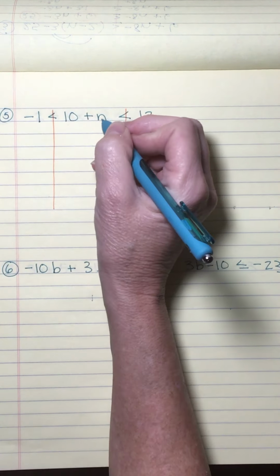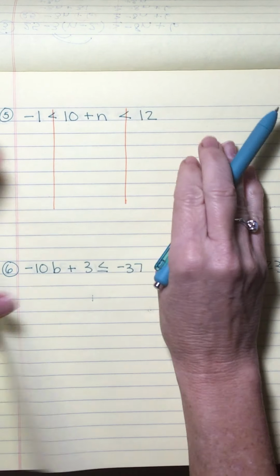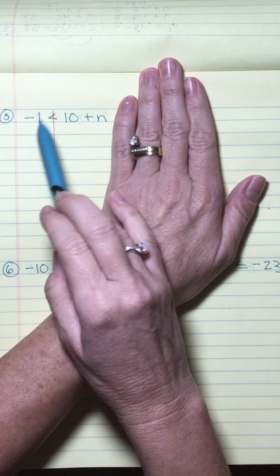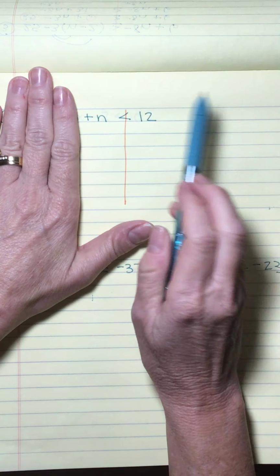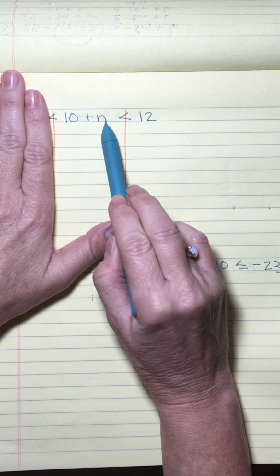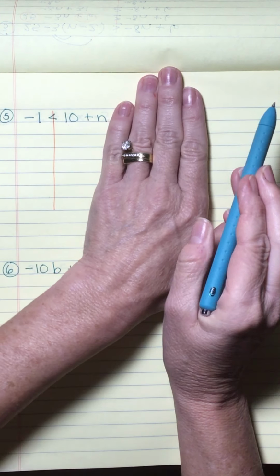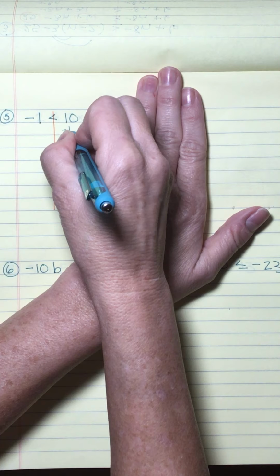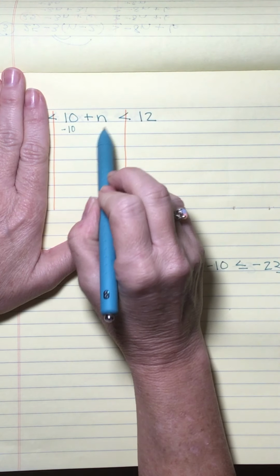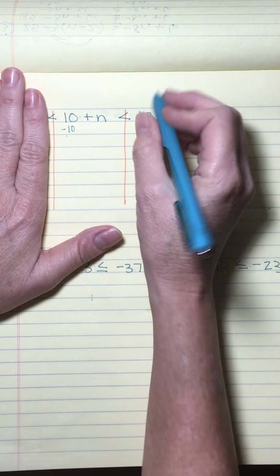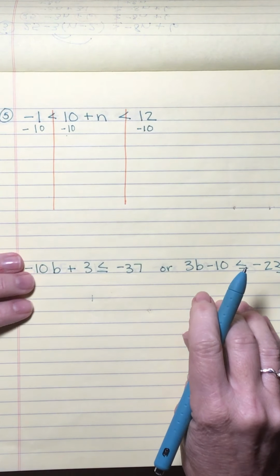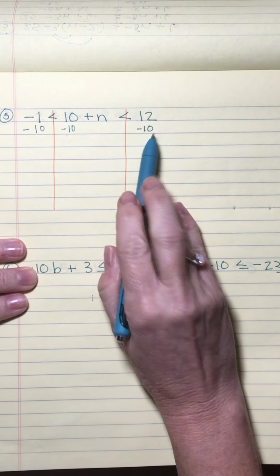Okay, so just like if this were on its own, I'm looking at both sides are simplified. If this were on its own, both sides are simplified. So we just want to solve for n. So if I had just this, wouldn't I subtract 10 from both sides? Well, I have this also. So again, if I subtract 10 from here, I have to subtract 10 from here. So really, this is just doing 2 problems all in one, okay?